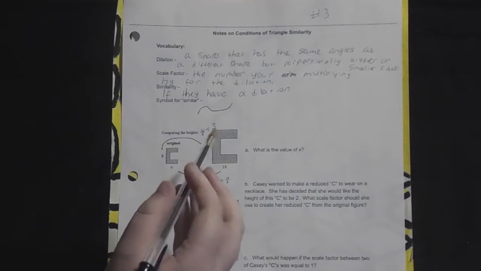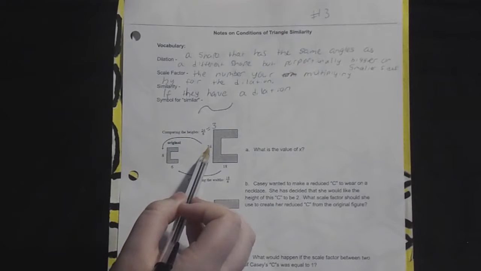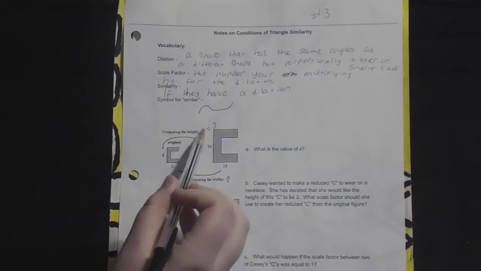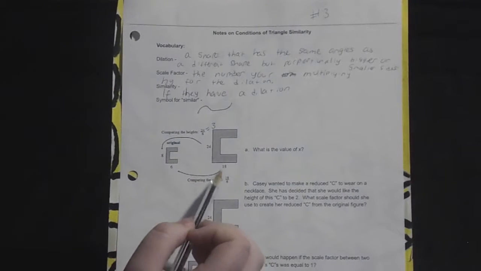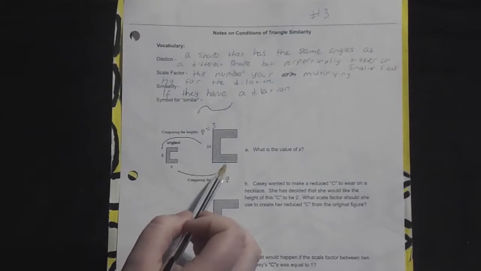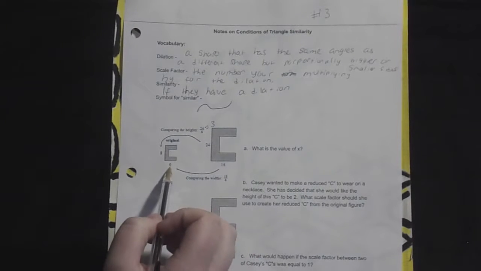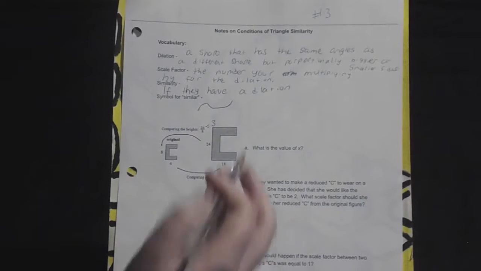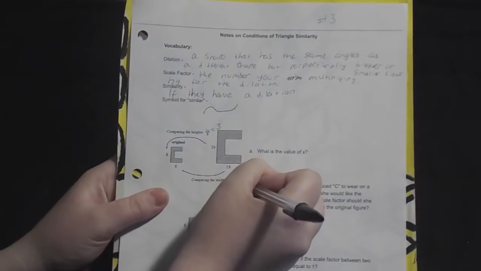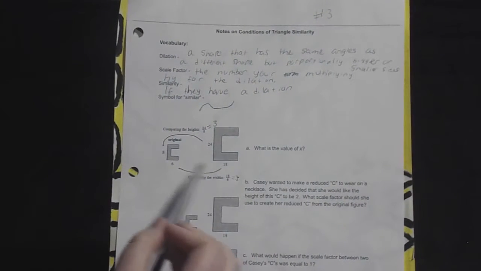When you're trying to figure out how you get from here to here, if you don't know that 8 times 3 is 24, you could always figure it out by doing the 24, the second one, divided by the first one, like they showed here. Or you could have done it here by doing the 18, the second one, divided by the first one, the original being 6. And 18 divided by 6 is also 3. So that's how you can figure out that the scale factor for this one is 3.